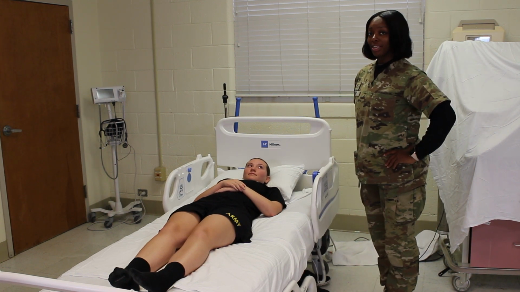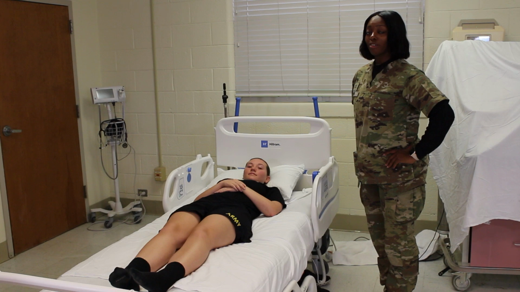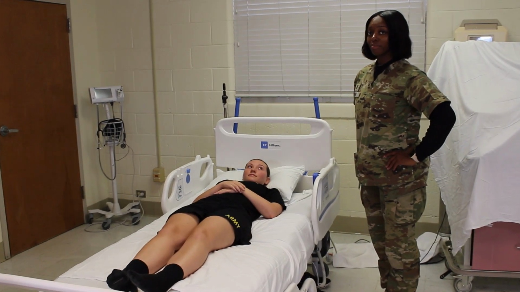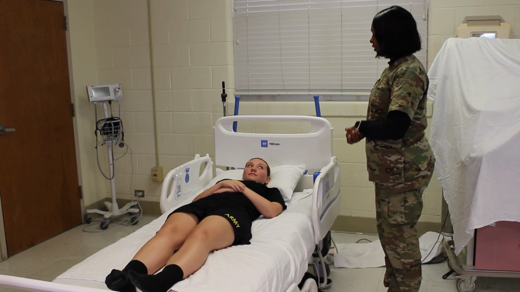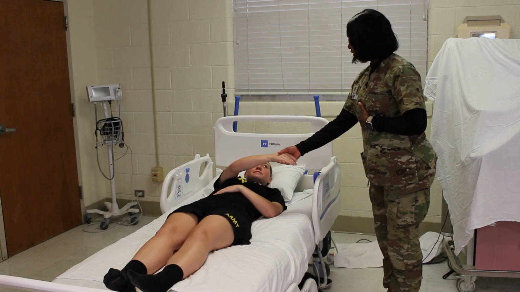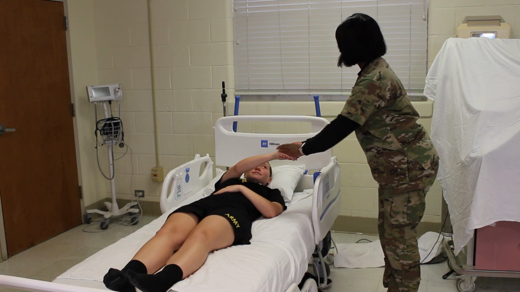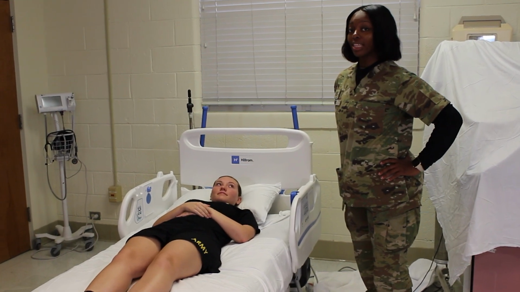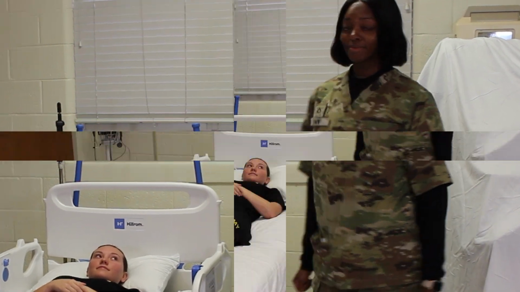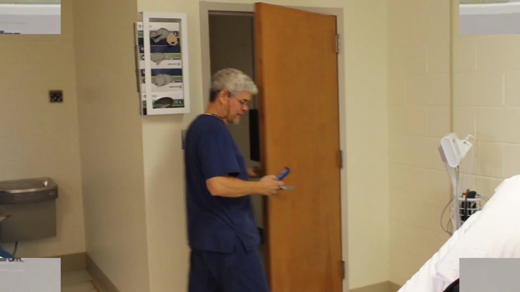Before you end your assessment, assure that the side rails are up by 2 and that the bed is locked in the lowest position possible. Always provide discharge teaching and instruct the patient on how to access the call light if need be. Ma'am, thank you so much for your time today. Is there anything else that I can do for you? No, thank you. Thank you very much. Always thank the patient for their time.